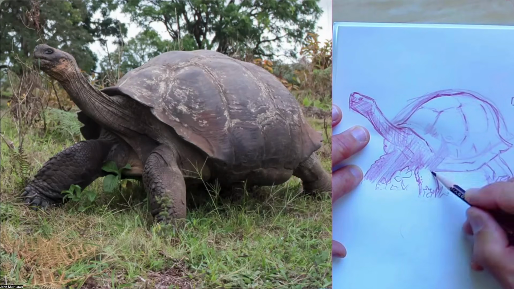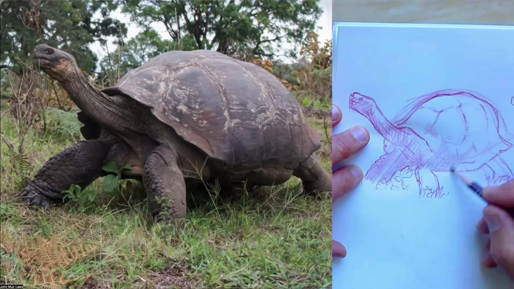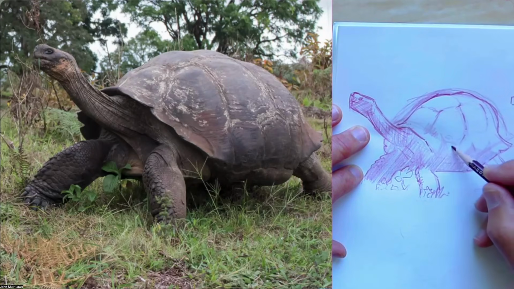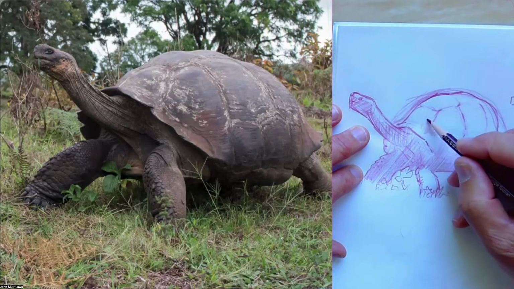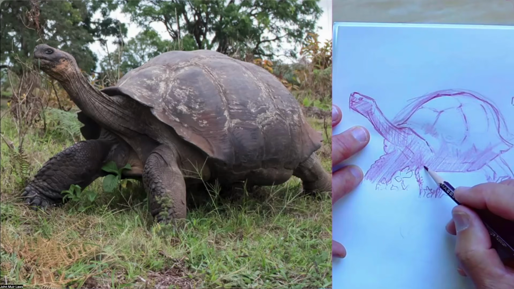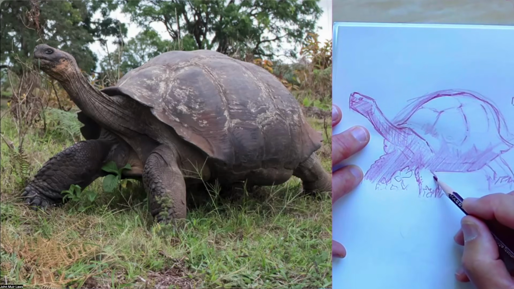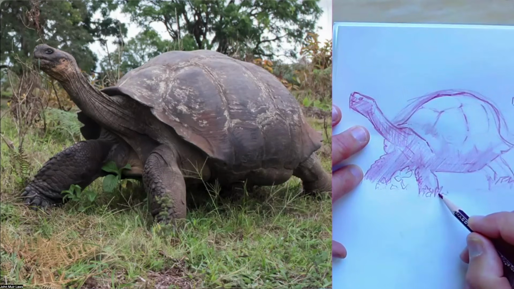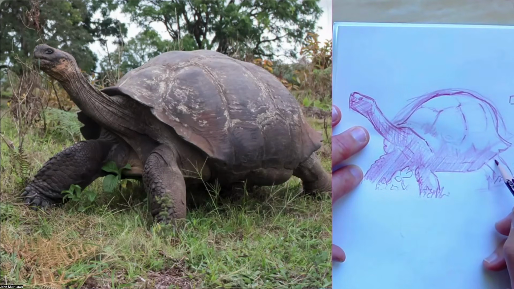All right. And I'm going to leave back part of this leg to catch some sunlight on this back leg here. There is a light edge on it.